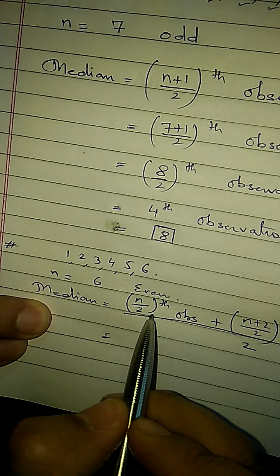In some of the books, it might be given as n by 2 plus 1th observation, which is the very same as what I have written, whole divided by 2. Now we use this formula if n is even.